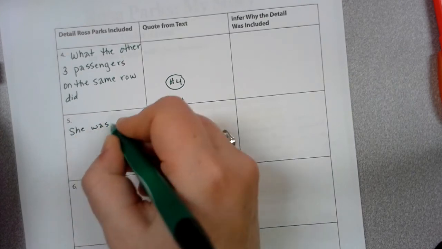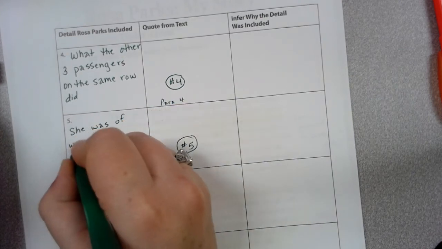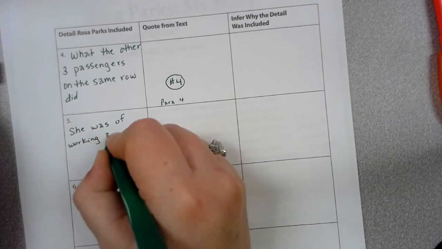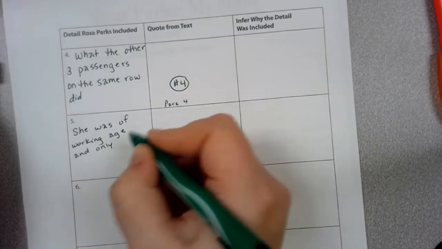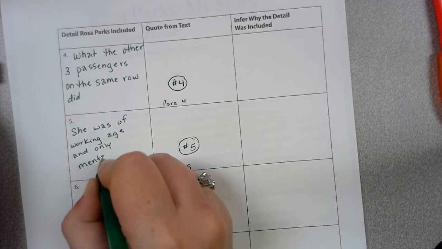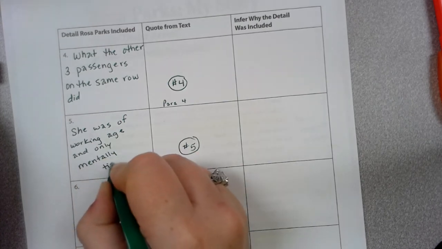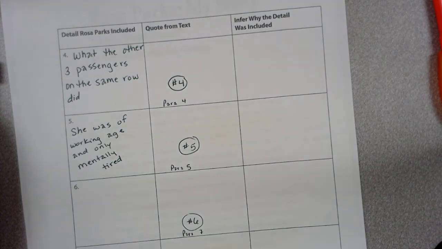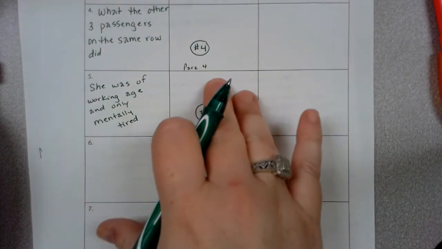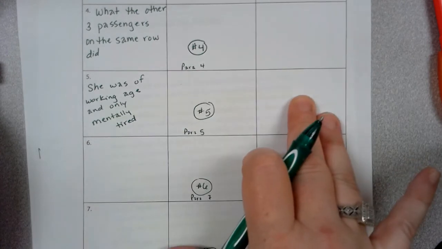Okay, number 5. She was working age, and only mentally tired. Now, what that means is when you are physically tired, your body is just tired and you just want to lay down. Mentally, it's kind of like she's done all the thinking she can do today. It's how you feel after you take tests all day. You are mentally tired and you don't want to make any more decisions. So give me the quote from the text, and why did she include it?